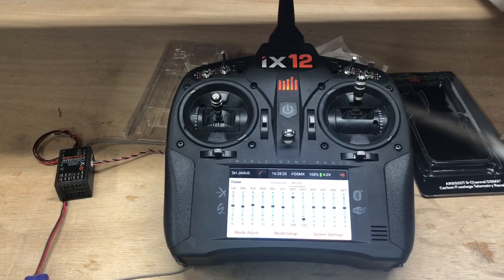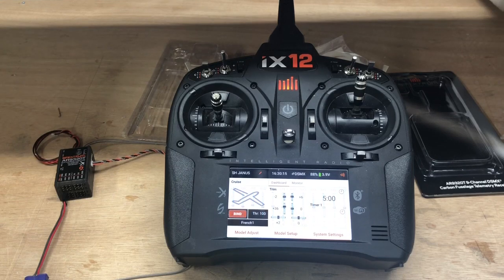I got a lot of questions on the field about programming of Spektrum radios, and I figured that maybe doing a small video about the programming of a sailplane on the iX12 might help a lot of modelers. So I'm just going to be doing the programming of a scale sailplane that's going to be using 7 channels: rudder, elevator, 2 ailerons, 2 flaps.